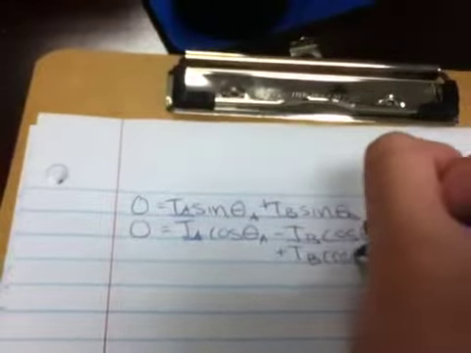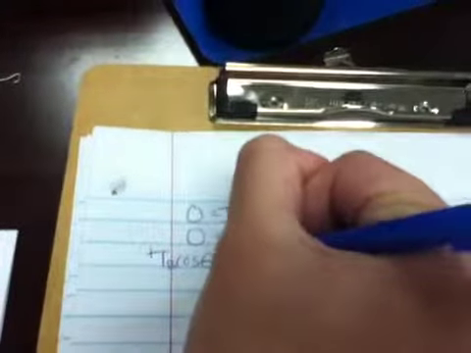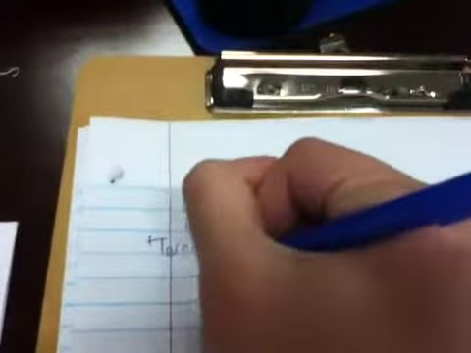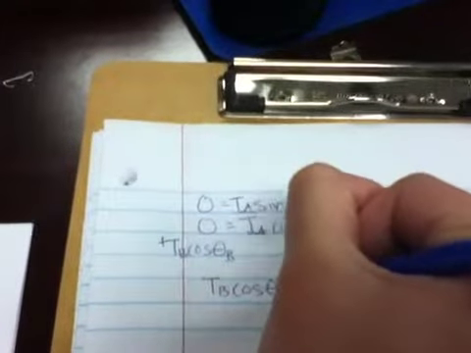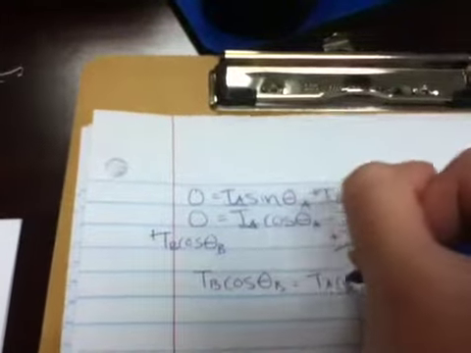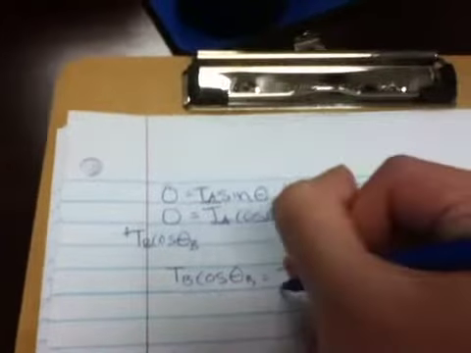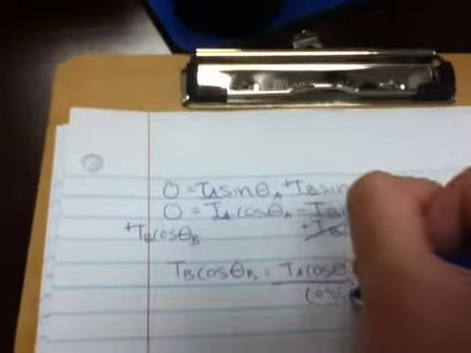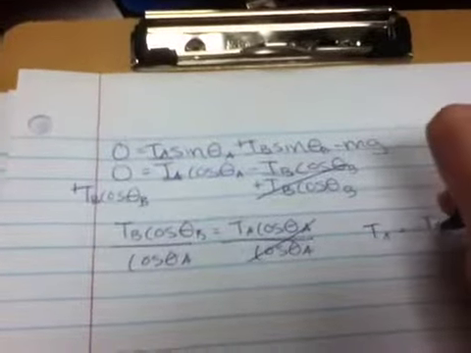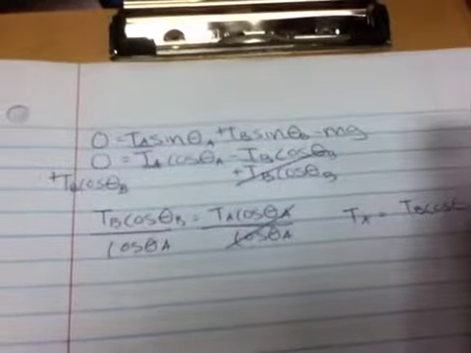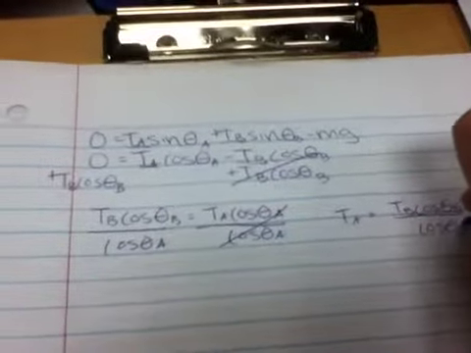Let's solve for T of A in this second equation by adding our TB cosine theta B to both sides, and so we end up with TB cosine theta B equals T of A cosine theta A, and divide both sides by cosine theta A. And so we end up with T of A equals TB cosine theta B divided by cosine theta A.